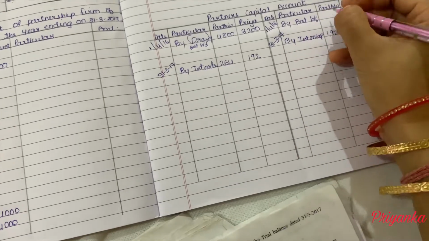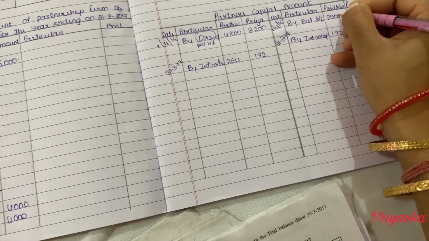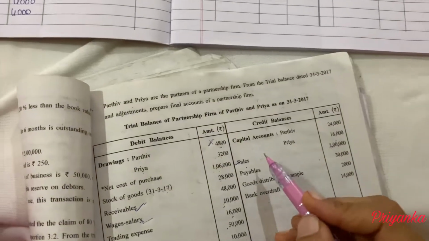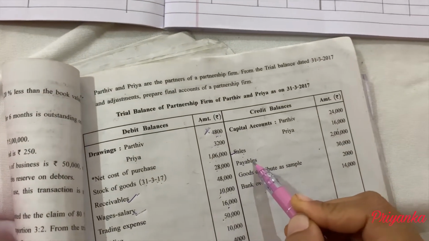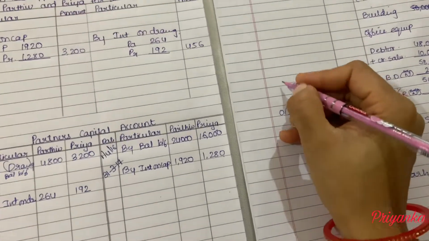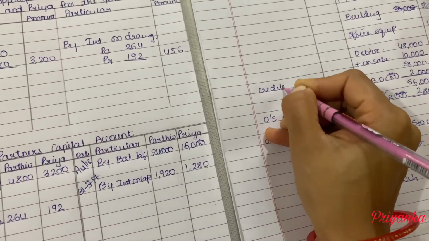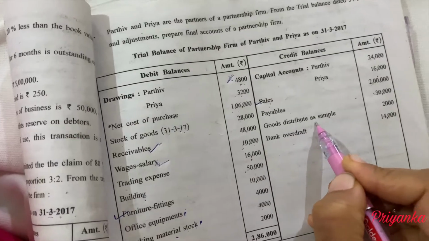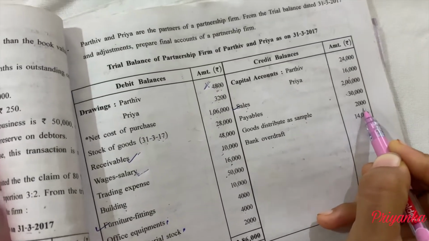Balance brought forward with the amount 24,000 and 16,000. Sales we already took. Payable is your creditor, 30,000. Take it to your liability. Creditor 30,000. Goods distributed as sample, rupees 2,000.